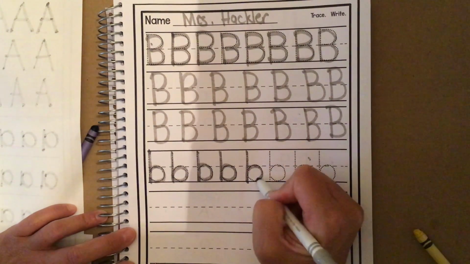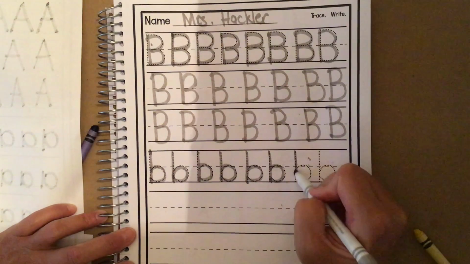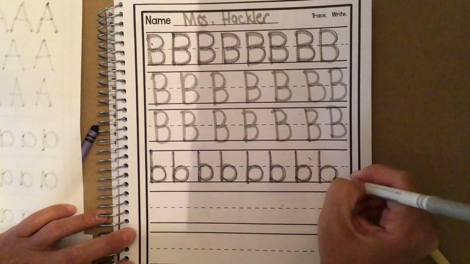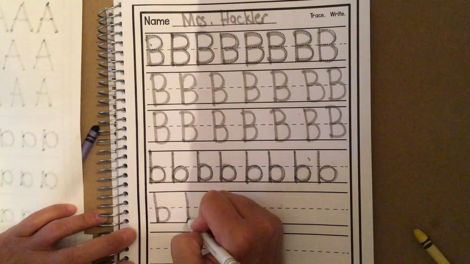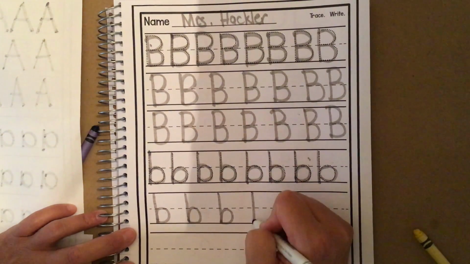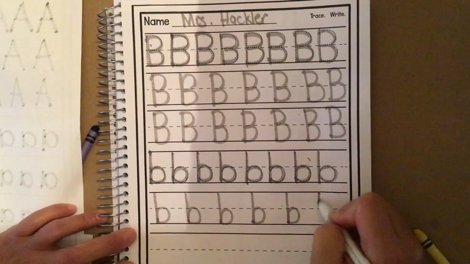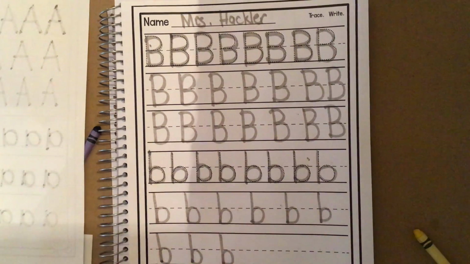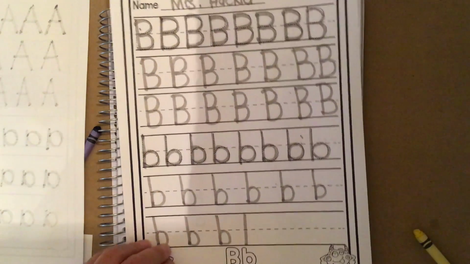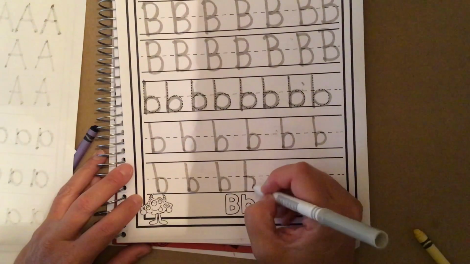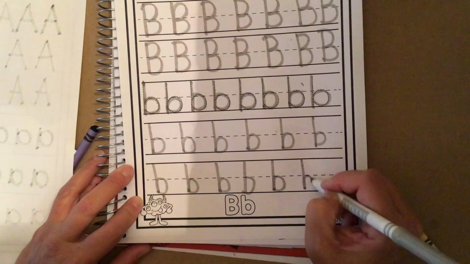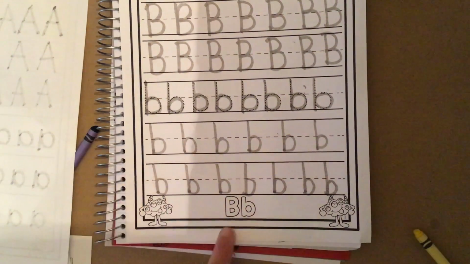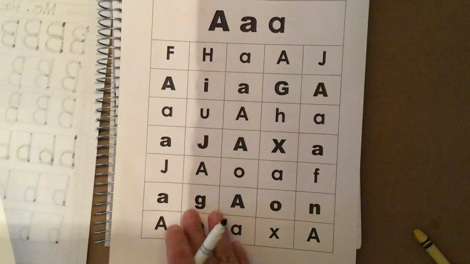So like I said, you're going to go all the way across, tracing first so you can remember exactly how we talked about it in our foundations lesson. And then you're going to make them yourselves on your own lines, taking your time and doing a really good job. If you want, when you're finished, you can actually color the little guys down here at the bottom. There we go. Let me move that up. You're going to color the little guys down at the bottom, and then you can also practice writing your B's here.